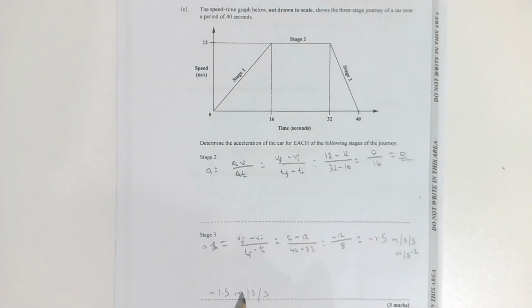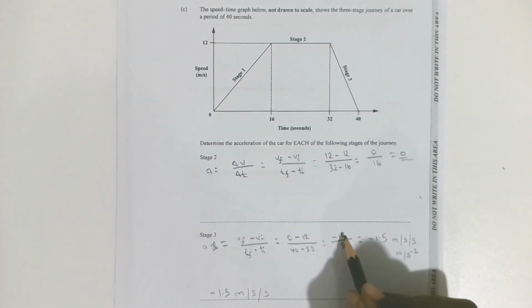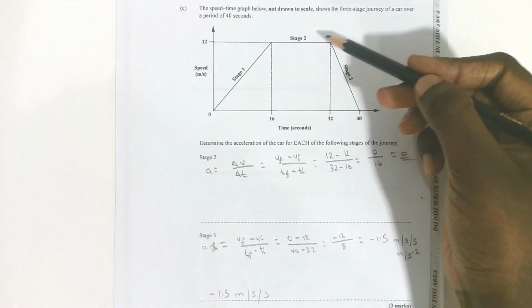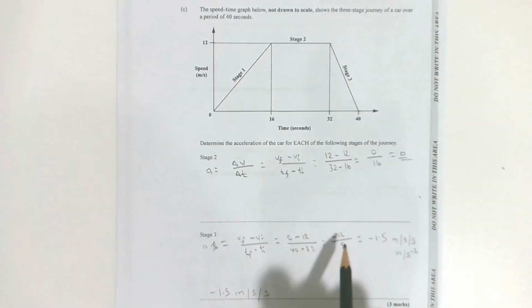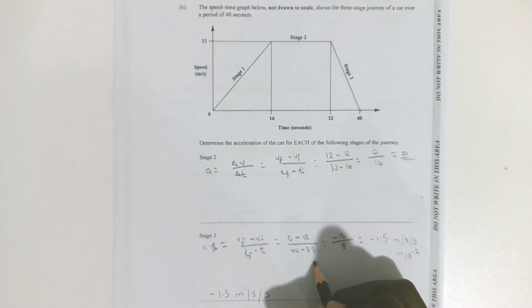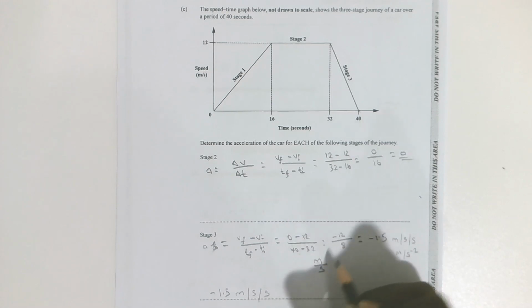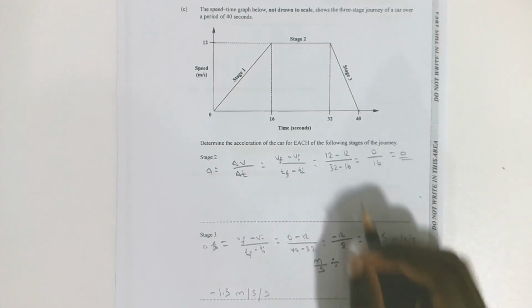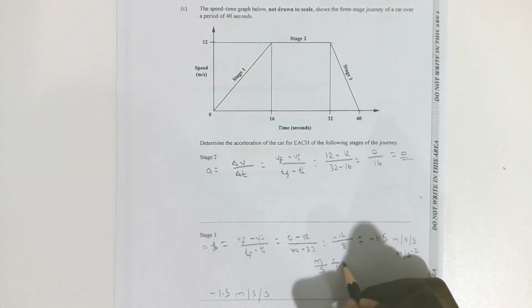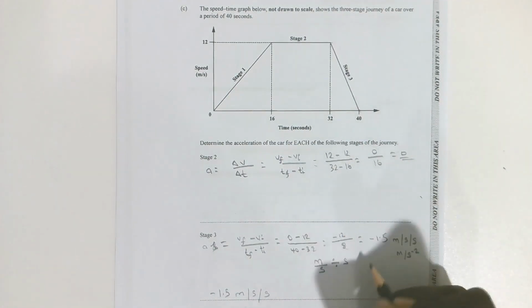And just to note how we got our unit, 12 is our speed. Our units for 12 is meters per second, and that is divided by 8, and 8 is our time, which is seconds.